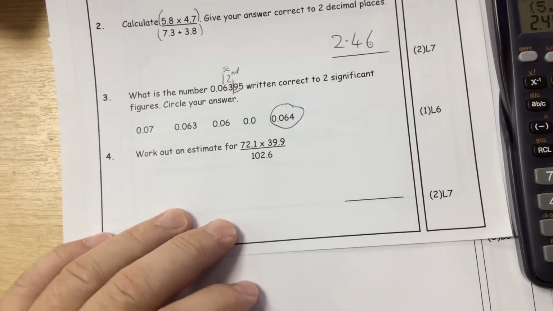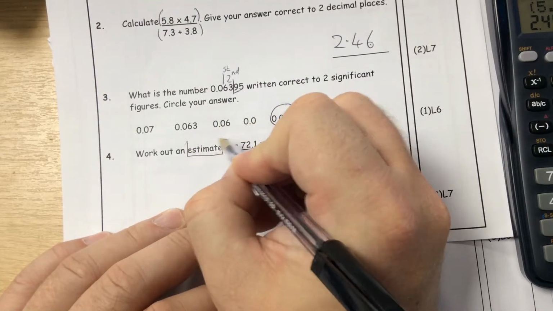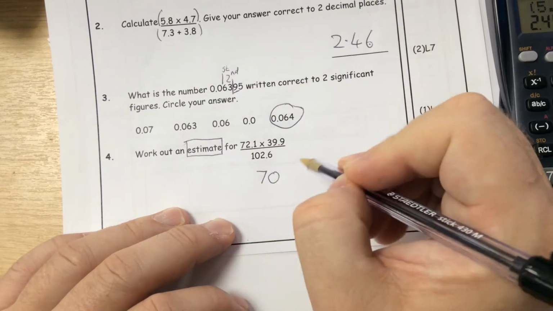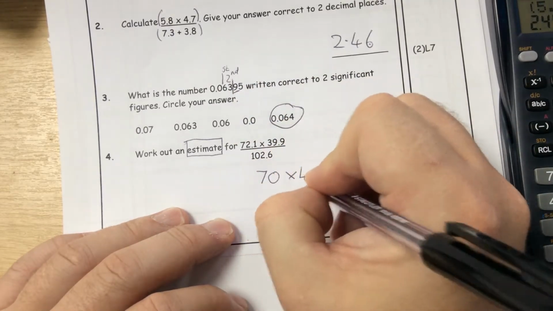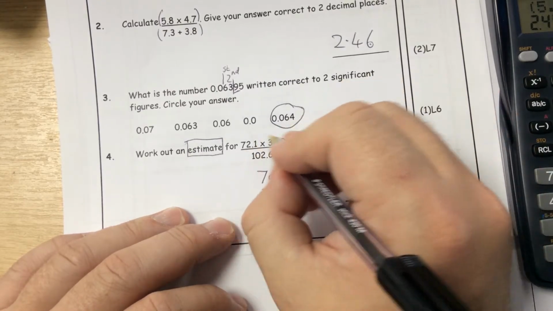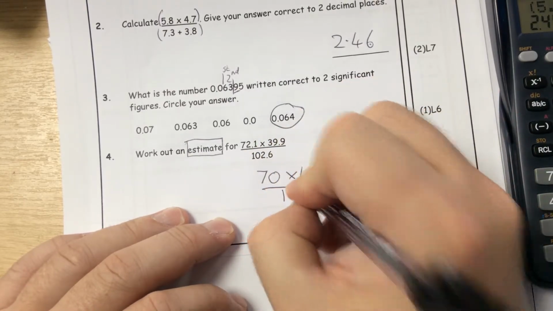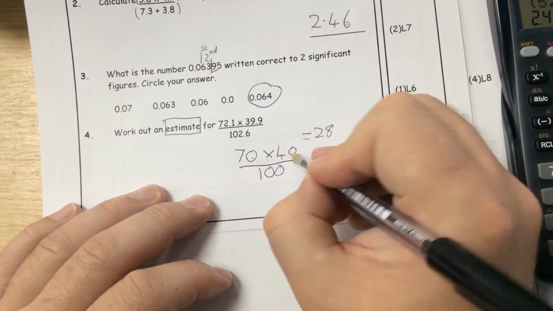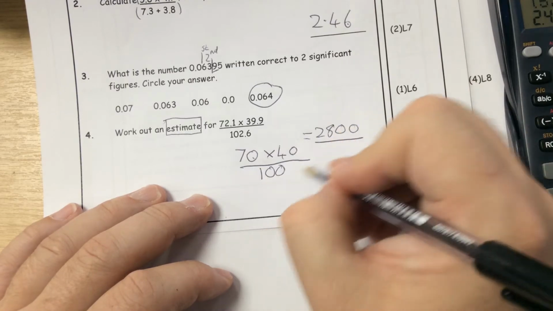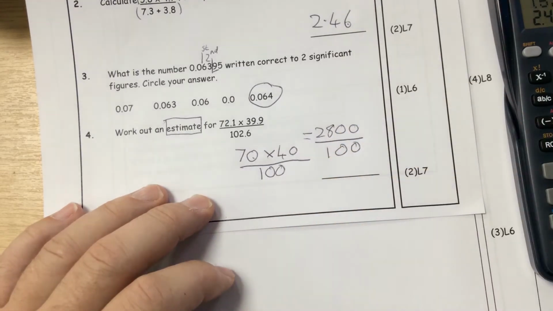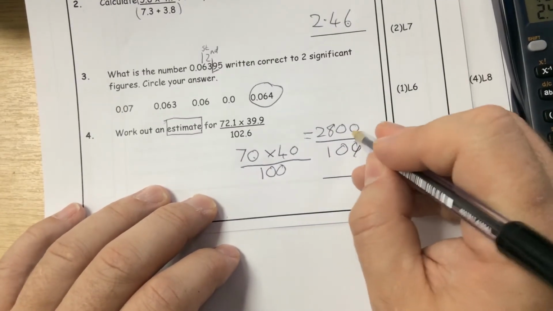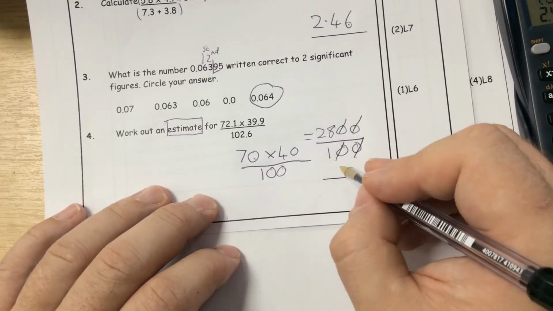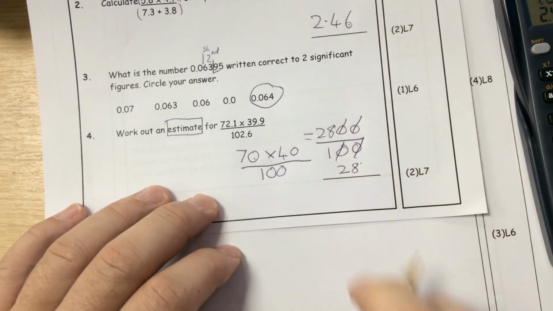And the last one on this page, when you estimate, you've got to round it to one significant figure. So 72 becomes 70, 39 becomes 40, and I'm doing 70 times 40 divided by 100. So 7 4s are 28, and I've got 2 zeros. So I'm doing 2,800 divided by 100. I can cross the first zero off, and cross the second zero off. 28 divided by 1 is 28.